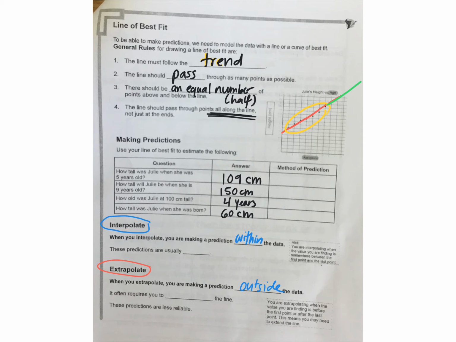So it often requires you to extend the line. So these predictions are less reliable because you don't actually have the data there. You're predicting based on the trend. So we can't get it wrong. No. Unless it's way off. Yeah. When you interpolate, the predictions are usually there, let's say. They're on the graph. Okay?